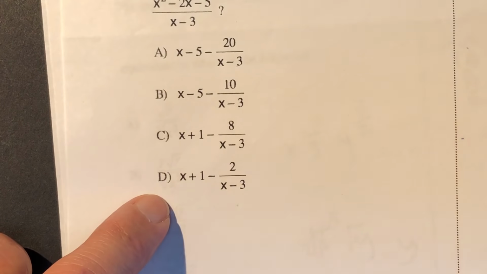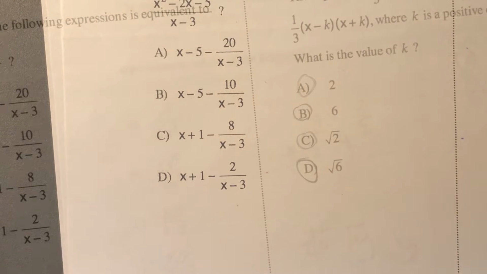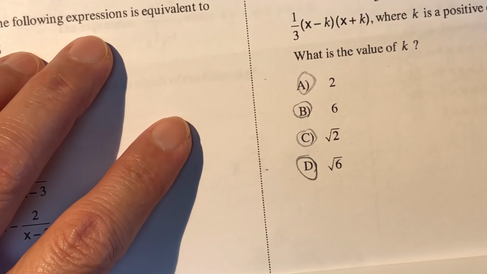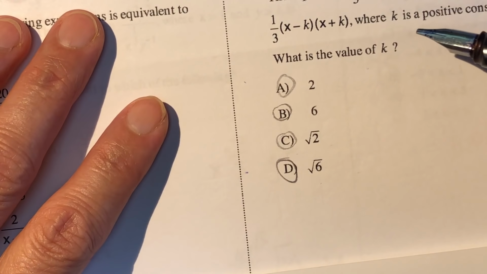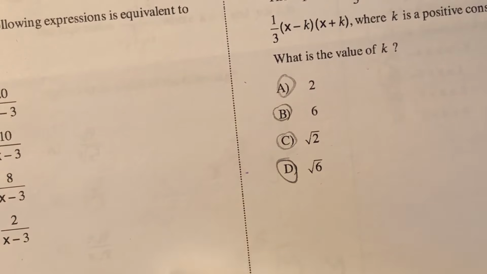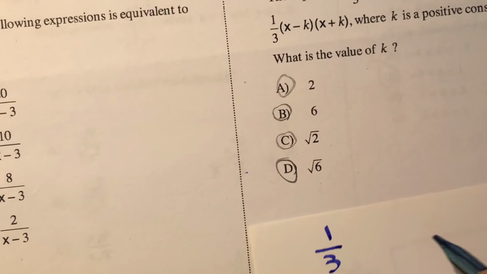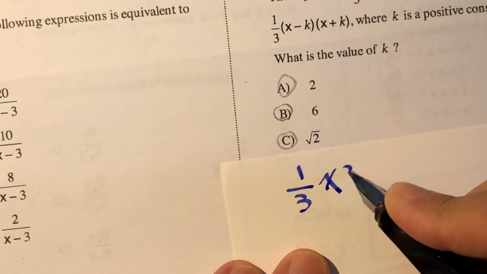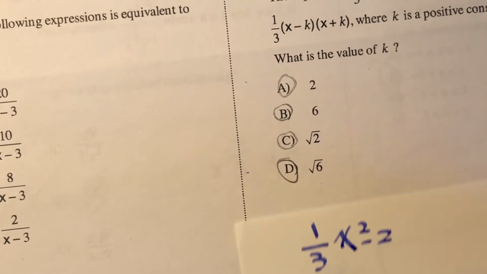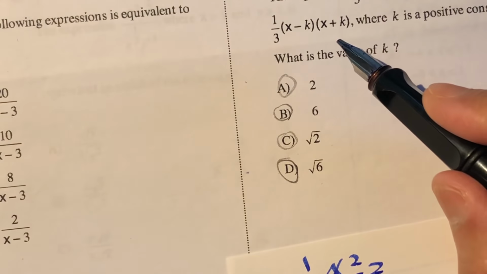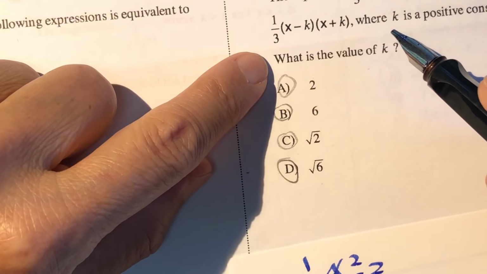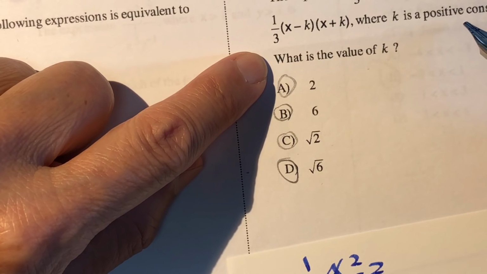D is the answer. Question number 15. The expression 1/3 x squared minus 2 can be written as such an expression, where k is a positive constant.